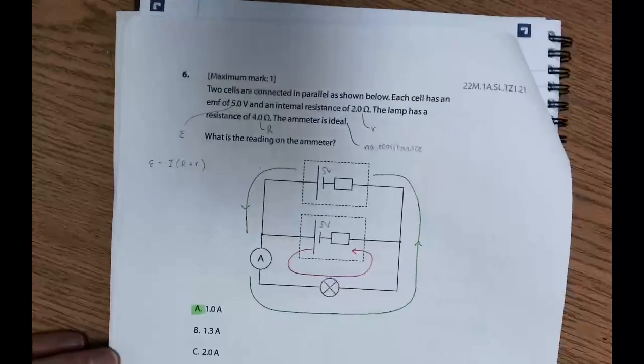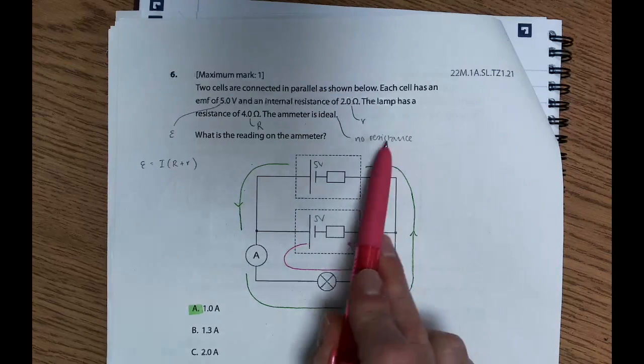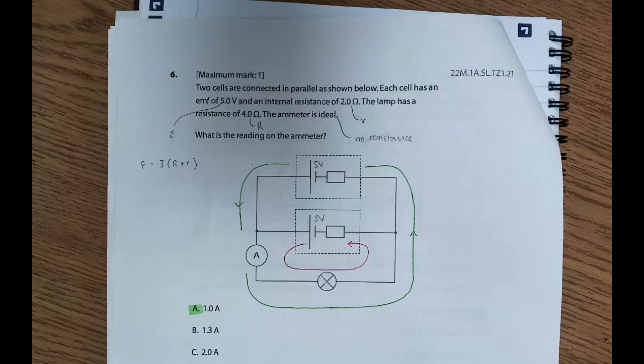Okay, in question 6, 2 cells are connected in parallel as shown below. Each cell has an EMF of 5 volts and an internal resistance of 2 ohms. I've labelled it as epsilon and r. The lamp has a resistance of 4 ohms. The ammeter is ideal, so takes none of the voltage share because it's no resistance. What is the reading on the ammeter?